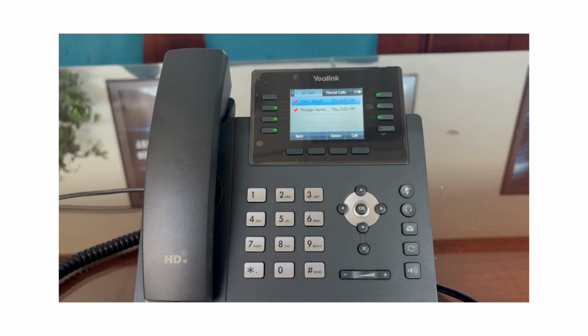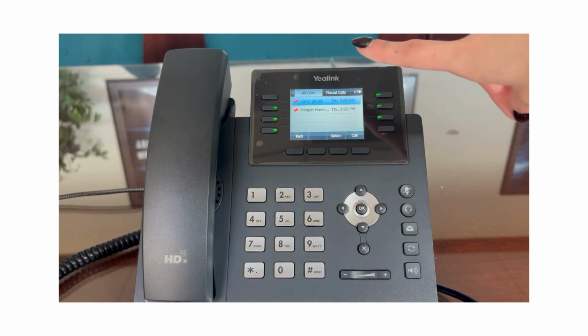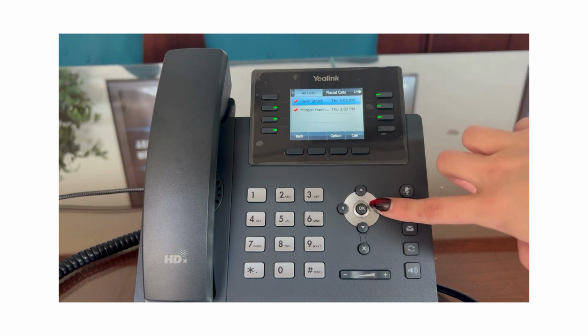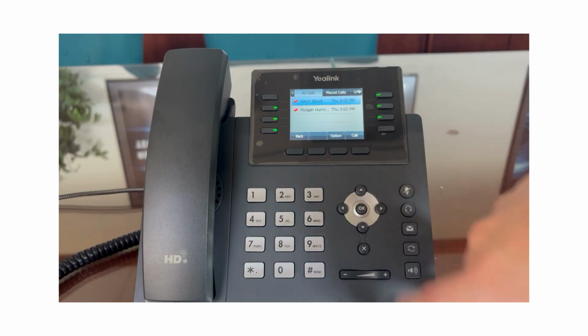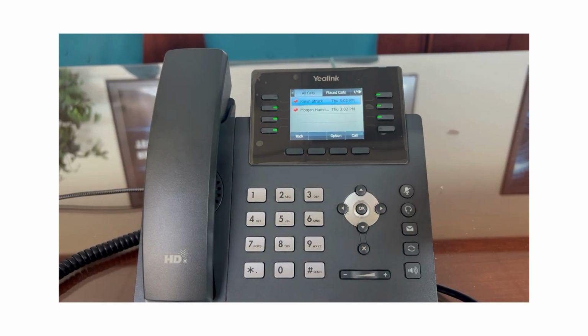So this will show you all your placed, missed, and received calls. It's going to show you a default list of all calls. You're going to use the arrow pad to navigate between. Right now there's not a lot of activity, so there's only a few calls.